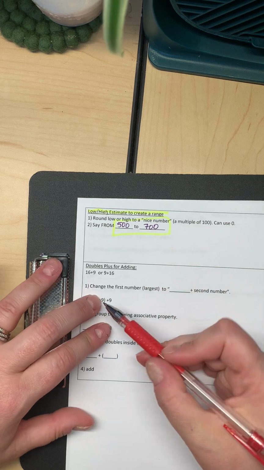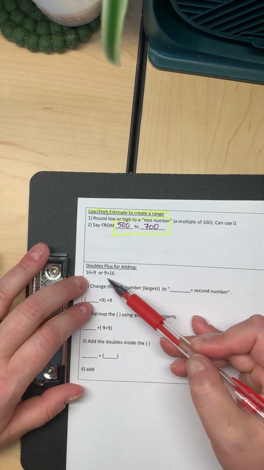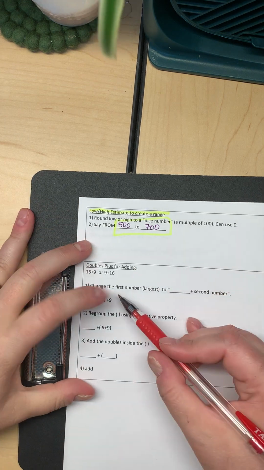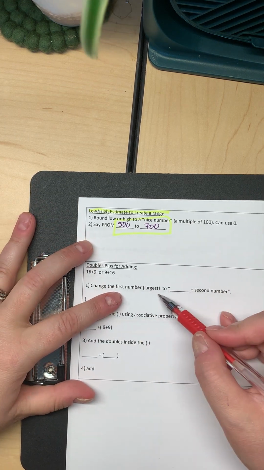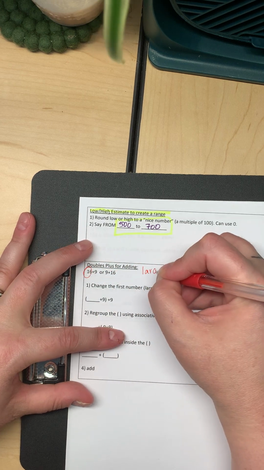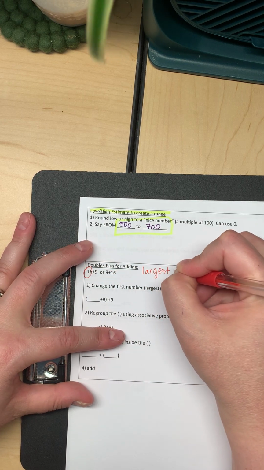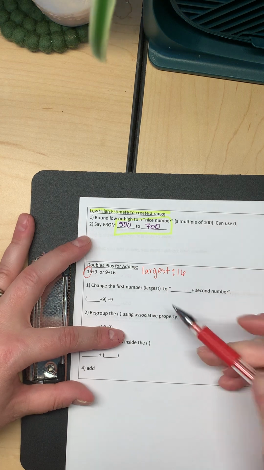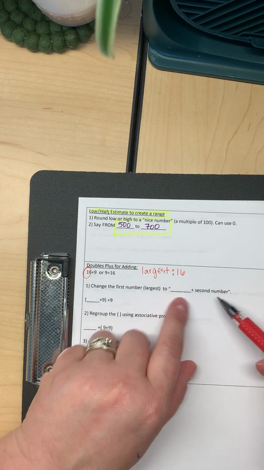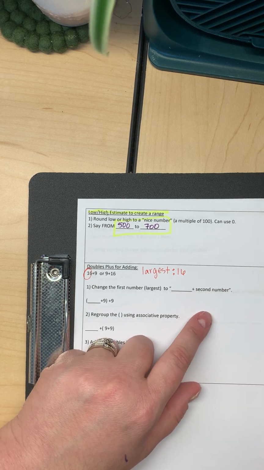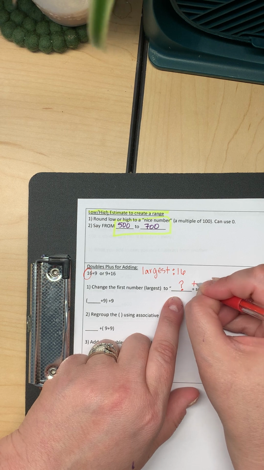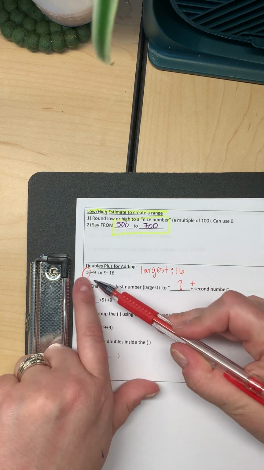Okay, let's say we're doing 16 plus 9. That's the same thing as 9 plus 16. It says change the first number or the largest number. So my largest is 16. So we have to change that largest number of 16 to something plus the second number. Well, we have to do something plus our second number, which is 9.